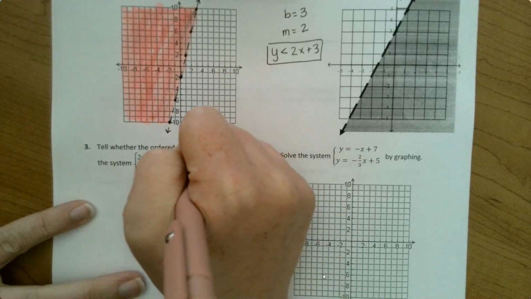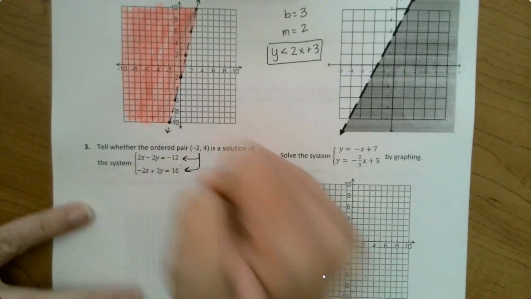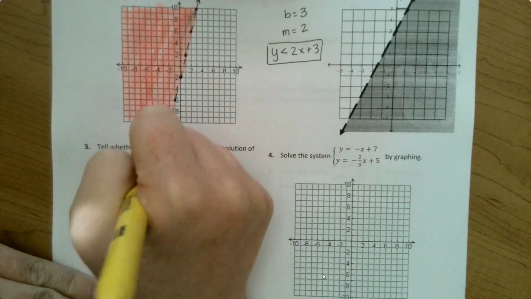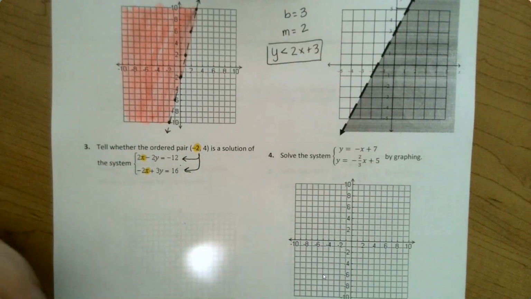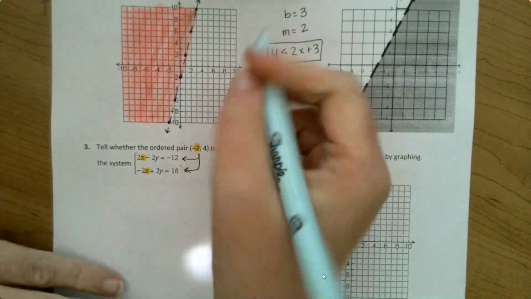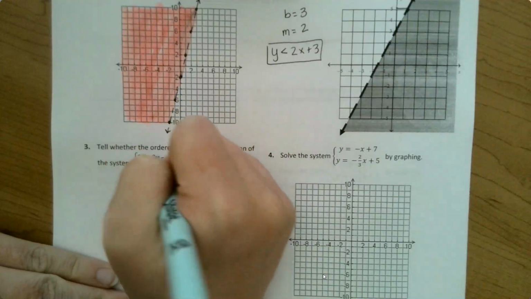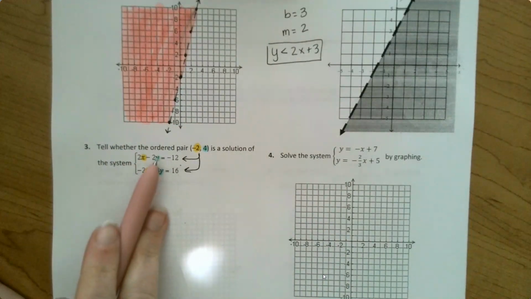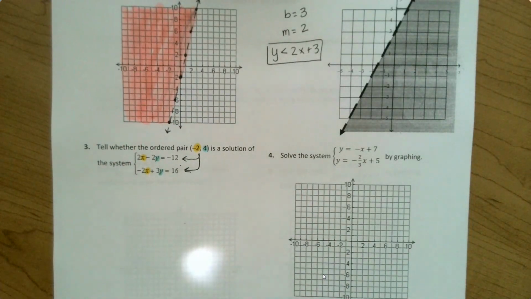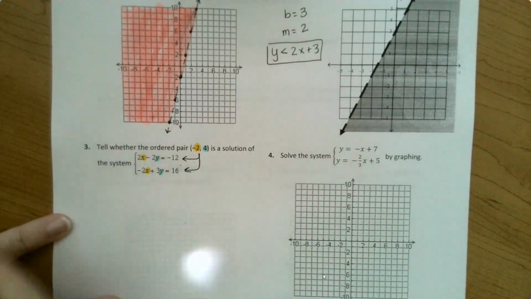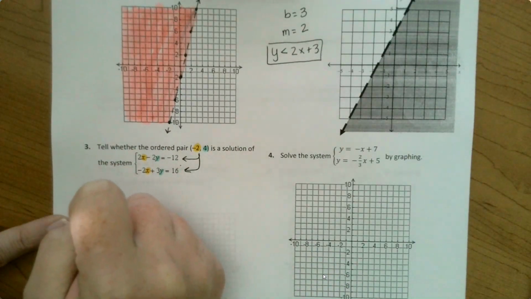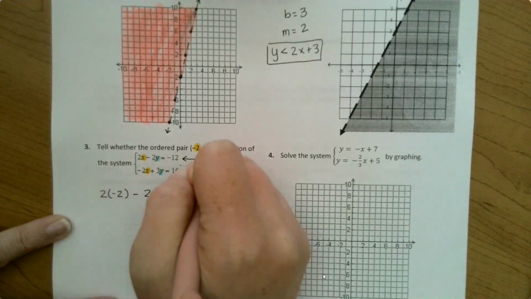But what we can do is just plug these in for x and y in each equation. So we'll use -2 for x. So everywhere we see x, we'll plug in -2. And we'll use 4 for y. So we'll plug that in for our y's. And then we'll just simplify. It has to make both equations true for it to be a solution. If it only makes one equation true, then it's not the solution. It has to make them both. So we're going to do 2. We're going to plug -2 in for x. We're going to plug 4 in for y.